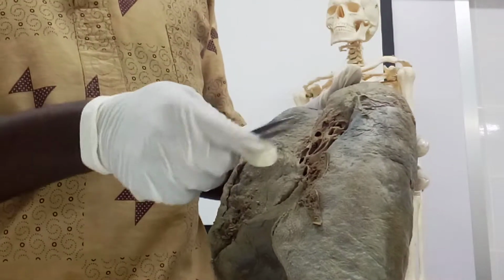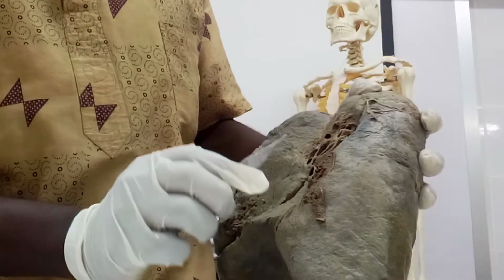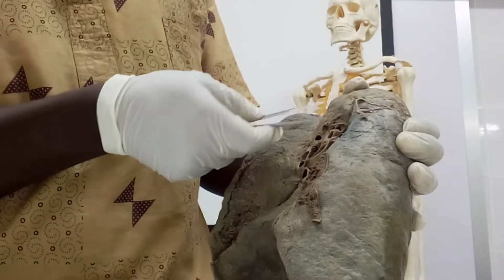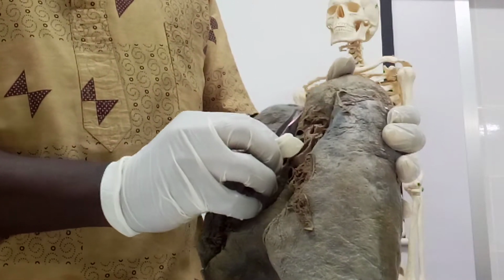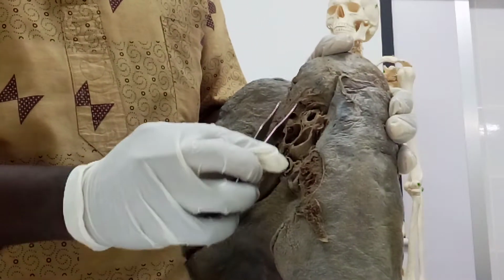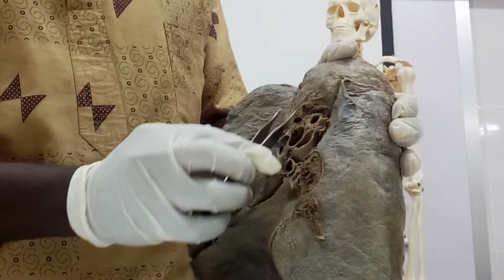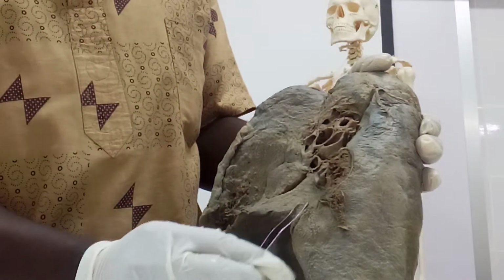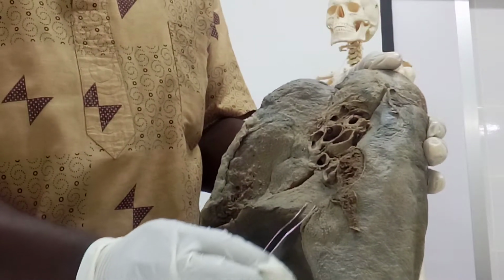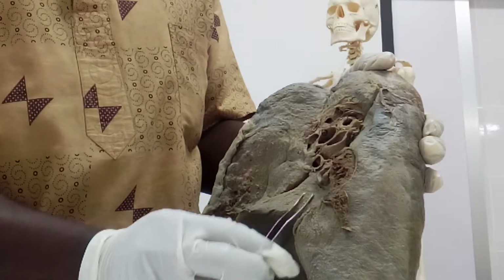So we've seen these ones. Yes, the azygos vein, right brachiocephalic vein, related to the superior vena cava. Now, of course, the inferior vena cava will be related somewhere here.